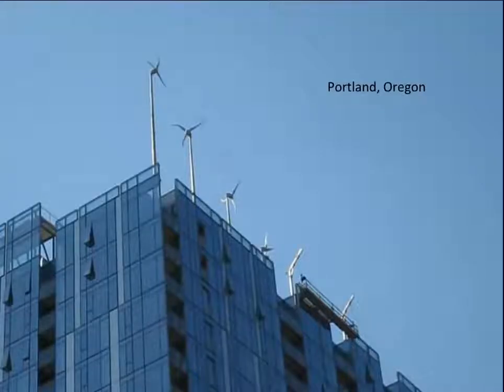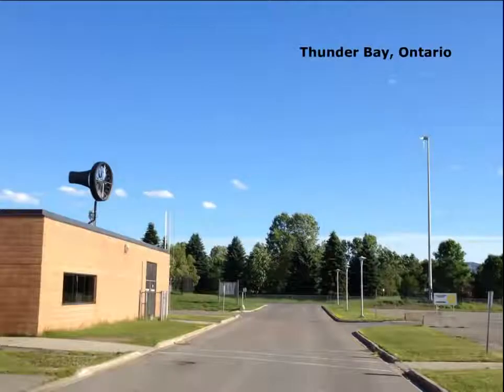Here's some that were in Portland, Oregon. Again, here's just a little evidence that the winds are turbulent: 3 of these 4 were spinning, and they're facing 3 different directions. The turbulent winds are not helping them at all. I took all of these pictures. Here's one in Thunder Bay, Ontario, that I took this past summer.